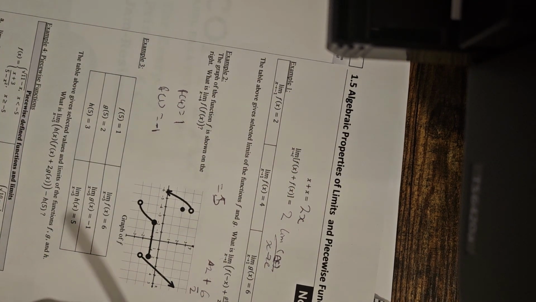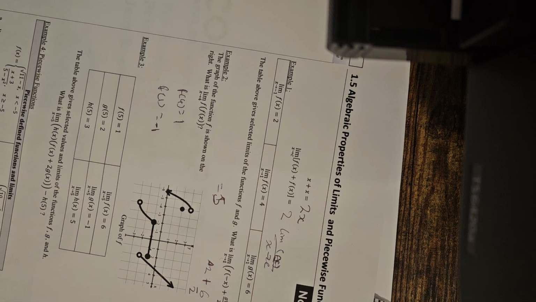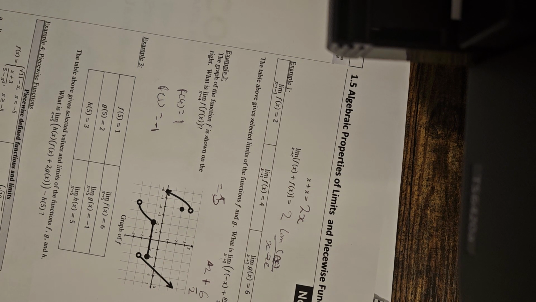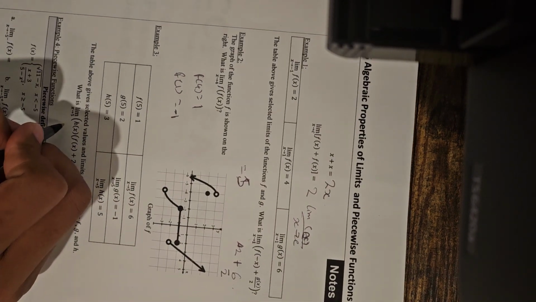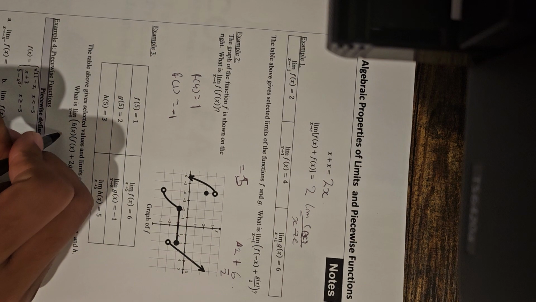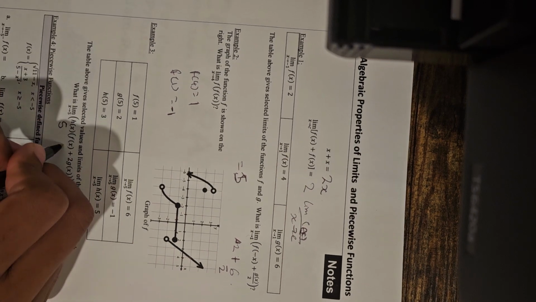Okay, so the table above gives selected values and limits for the functions f, g, and h. What is the limit as x approaches 5 of h of x times f of x plus 2g of x minus h of 5? It looks like a lot, but when you actually simplify it out, get the 5.